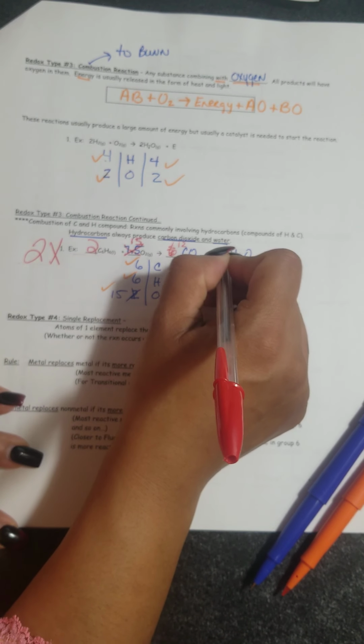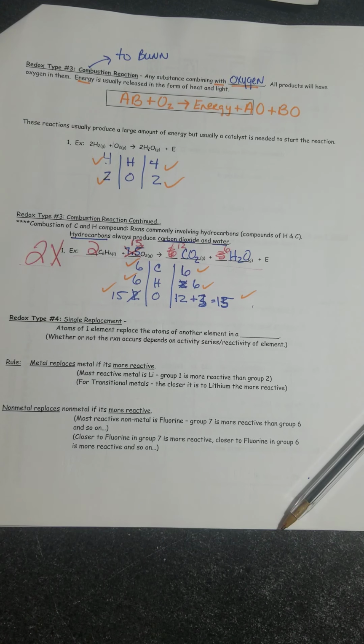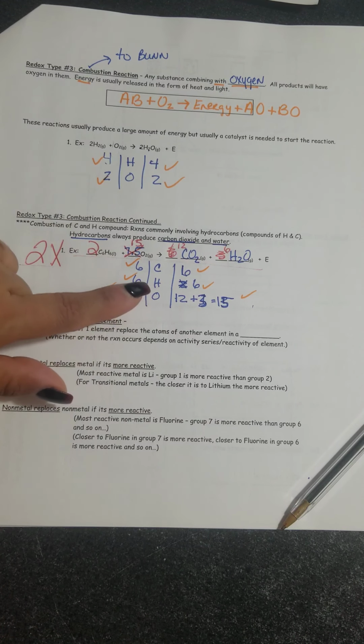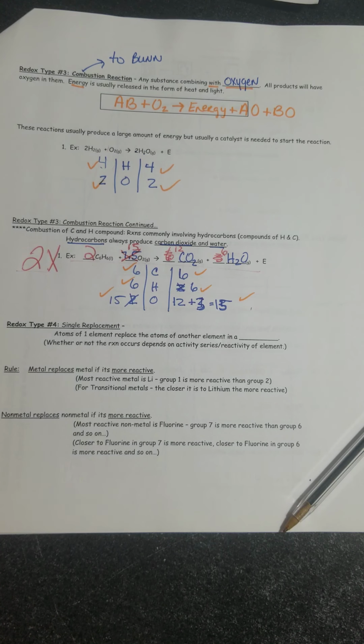And 2 times 3 is 6. Now I'm balanced. Since I was already balanced and I had a decimal point, I don't have to recount, okay? You could if you want to, but you don't have to. And all I have to do is multiply everything by 2, okay? I know it's a weird one, but it's one.